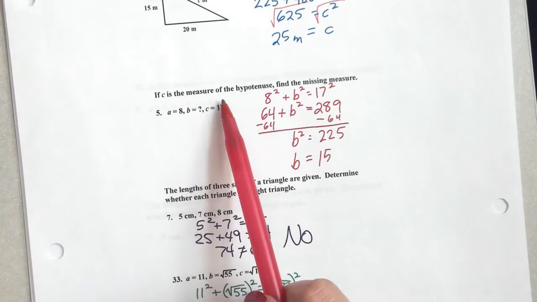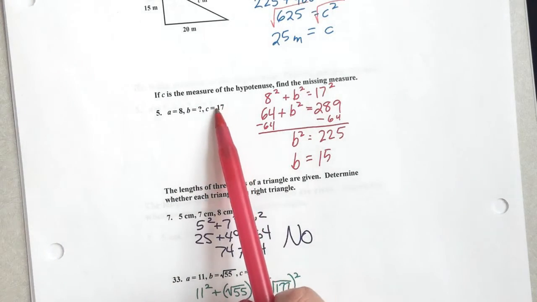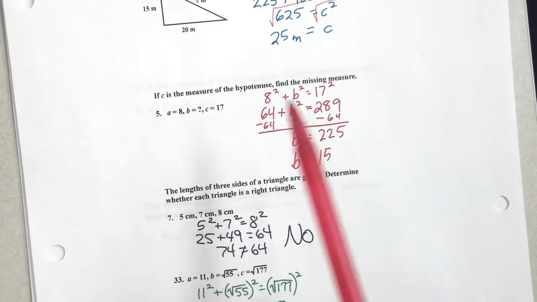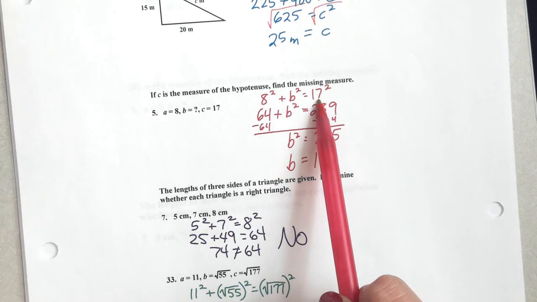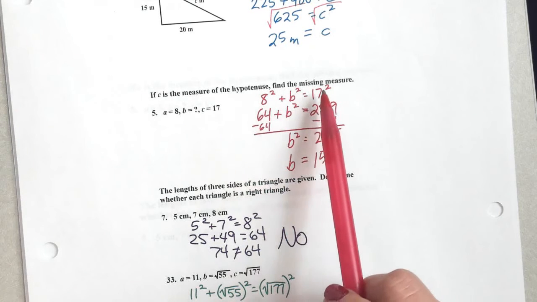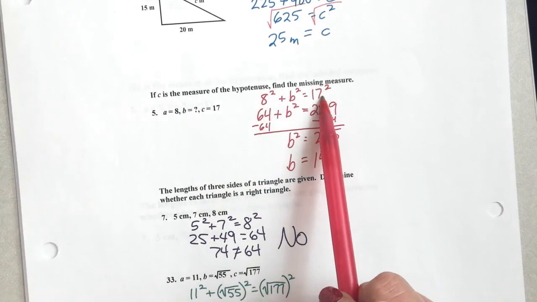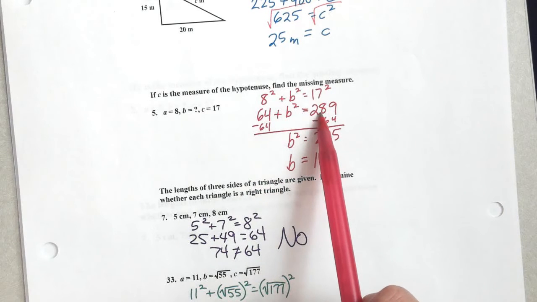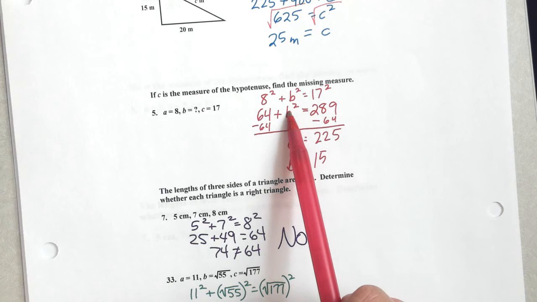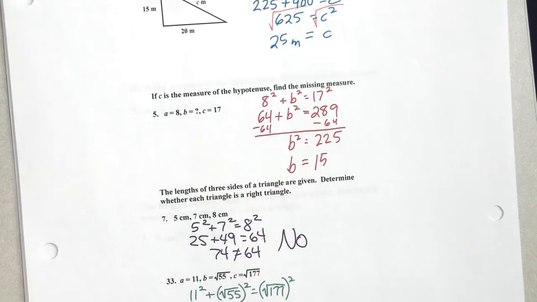On the next one, this time they gave us the hypotenuse. We're missing one of the legs. So 8 squared plus b squared equals c squared. A is 8. C is 17. 8 squared is 64. 17 squared is 289. We don't know this one yet. To try to get b by itself, before taking the square root, we have to get rid of the 64.